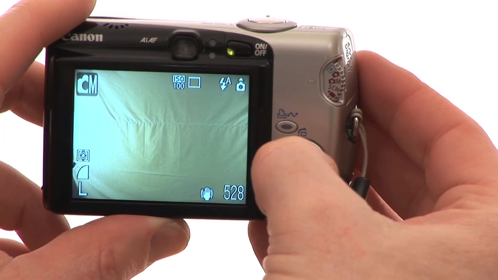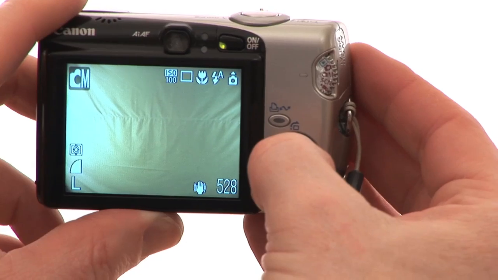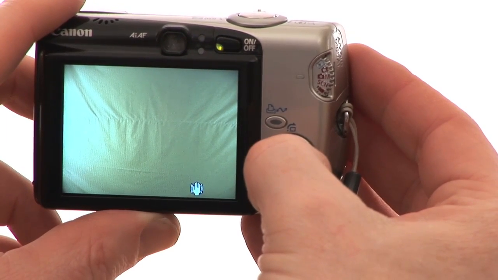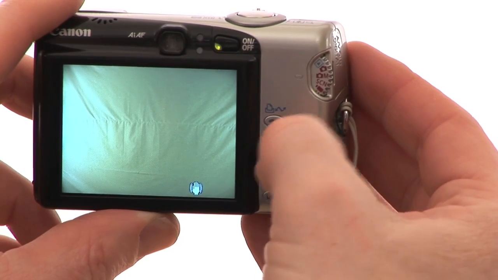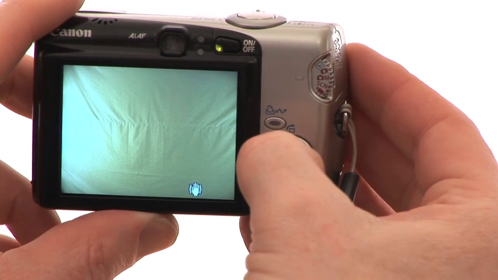And then on the left hand side we have focus settings. So macro will allow you to focus very closely. Compact cameras have a huge advantage in that they can actually focus to within about 5 centimeters of the subject. So you can get much closer with a compact camera than you can do with an SLR.